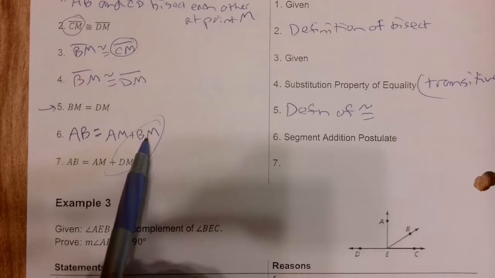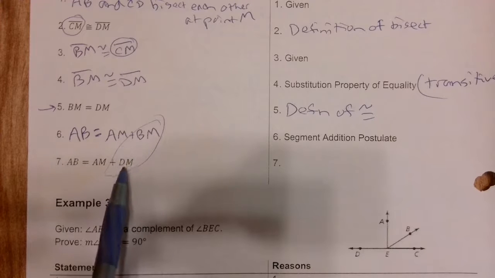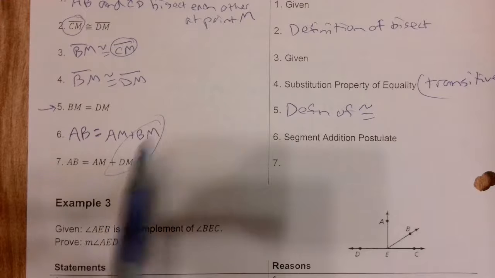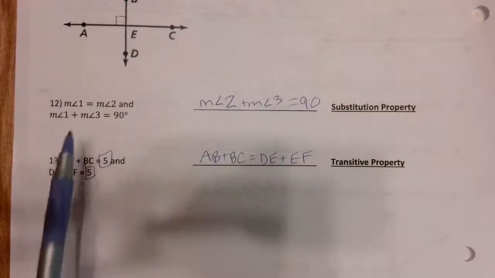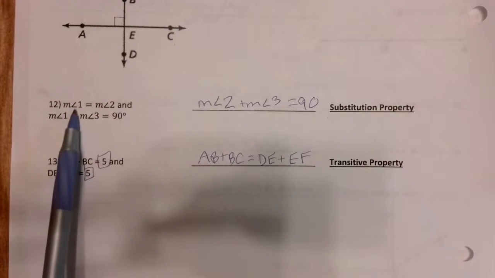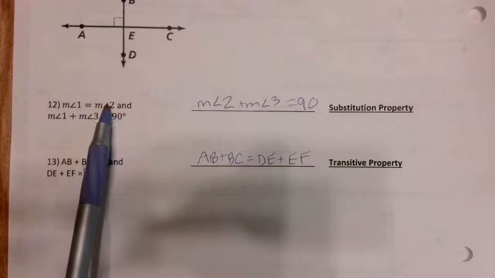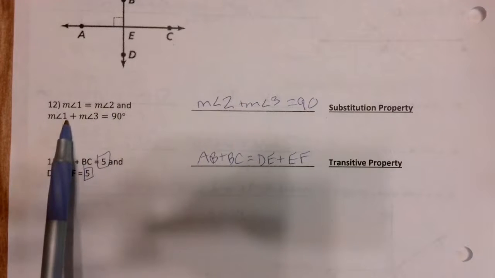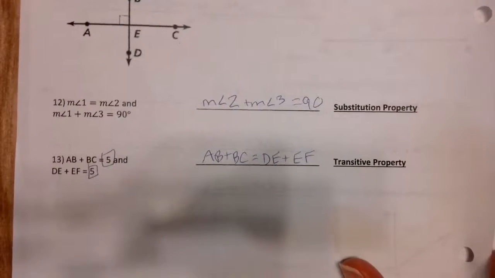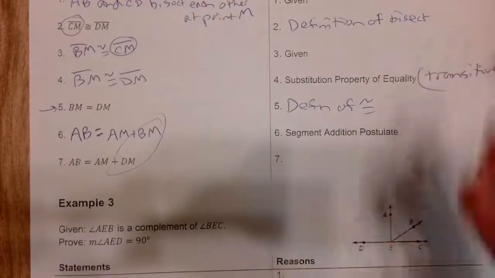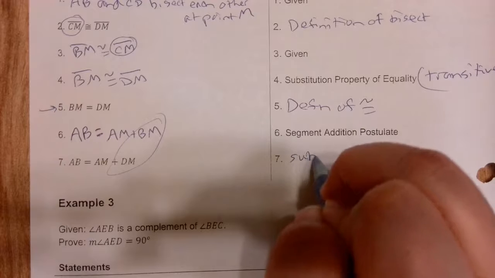So instead of BM, we plugged in the other one, DM. Which property on the Train Your Brain allowed us to switch things that were equal? Number 12. Measure of angle 1 and measure of angle 2 were equal, so instead of measure of angle 1, we put measure of angle 2. That's substitution property. That's our reason, number 7.